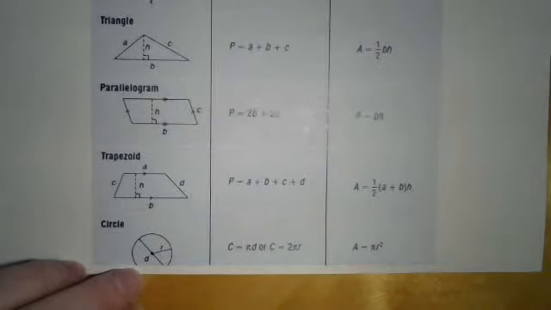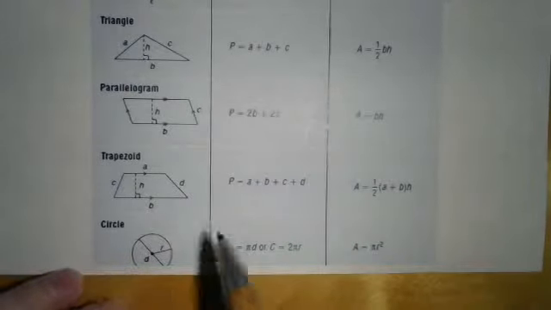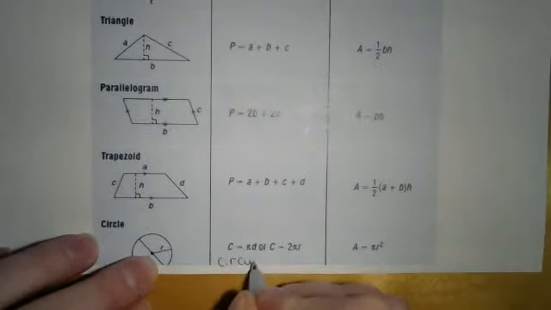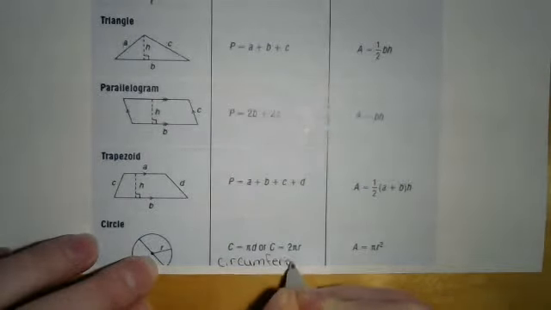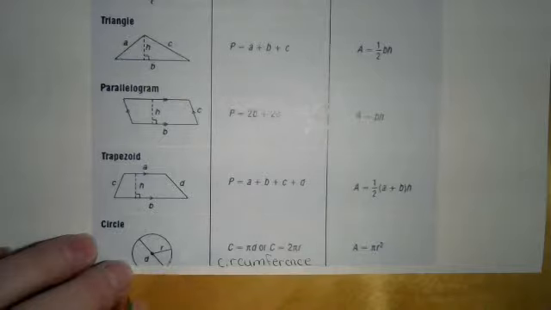Circle: pi r squared for area, and the circumference, that's the word we use for the distance around a circle. Circumference is perimeter, and it is 2 times pi times the radius.